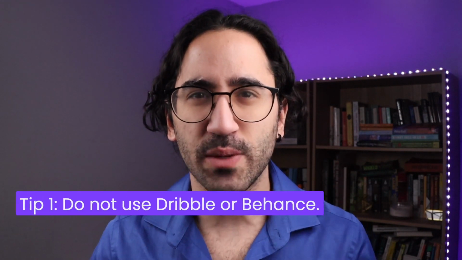It's a single page on Figma where I designed the UI design techniques I like from other designers, and it did save me a lot of time. I am going to be sharing with you the 3 tips I am using right now to make this process even faster. First tip I have for you is do not use Dribbble or Behance.